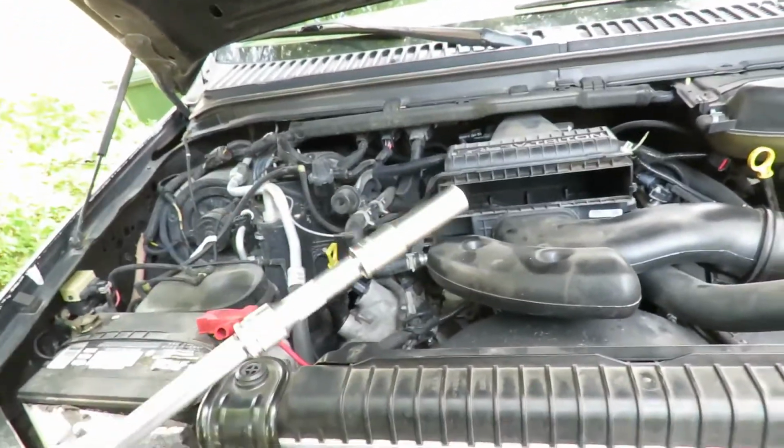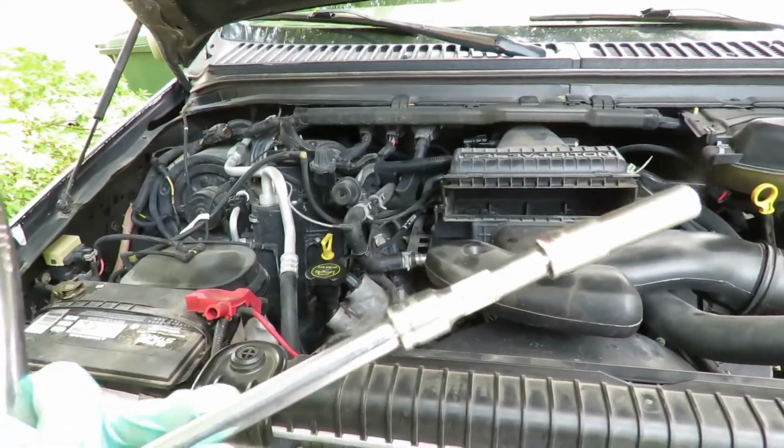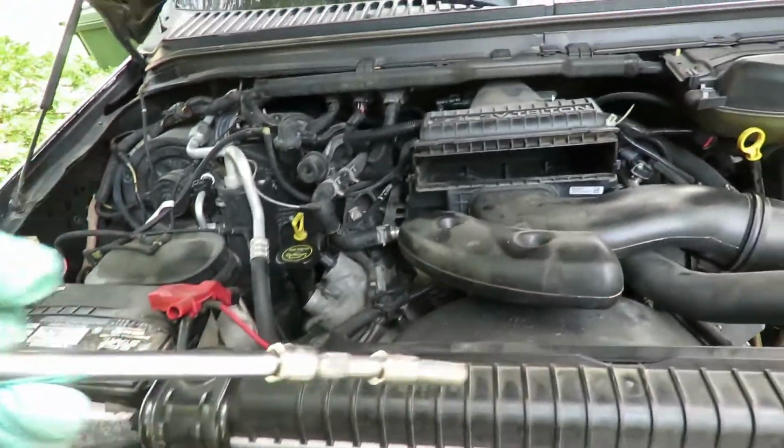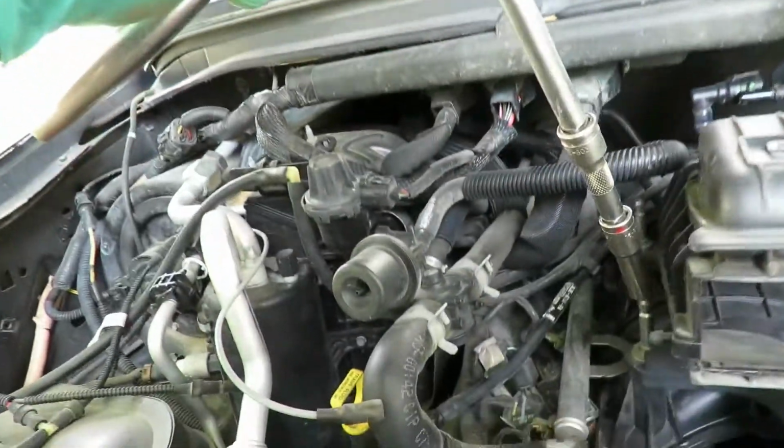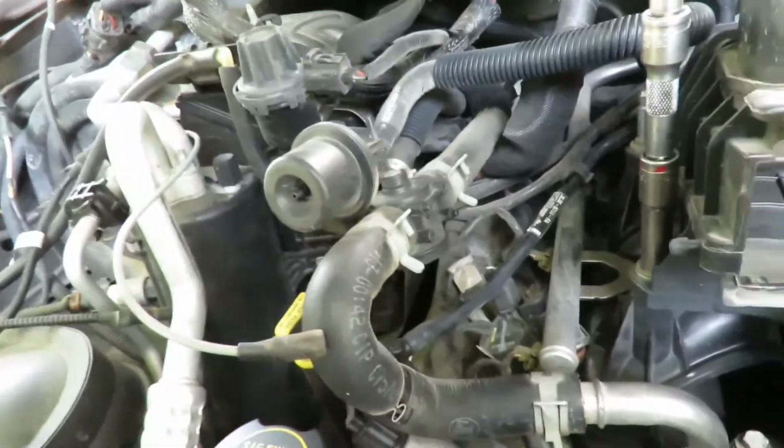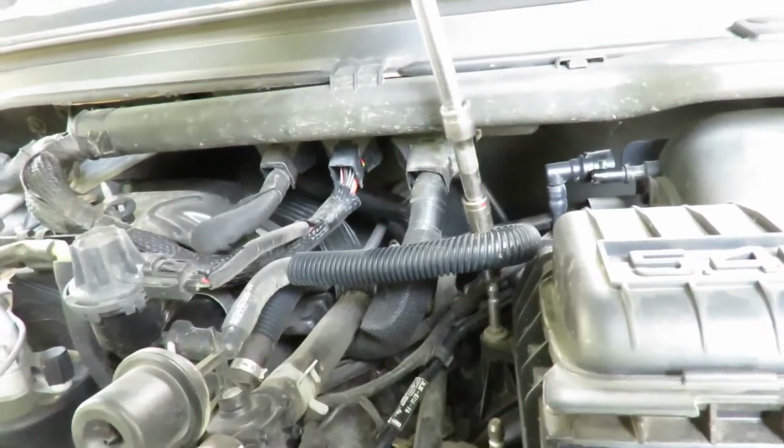Okay, so let's get those 4 bolts off, 5 actually. And what I got here is a 10mm deep socket, a 4-inch extension, and a 6-inch extension, 3-inch drive. We're going to go over here. One.